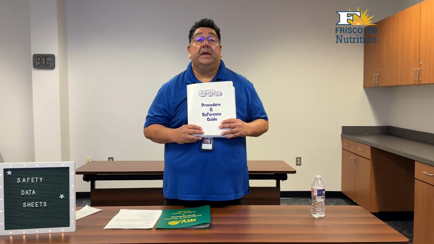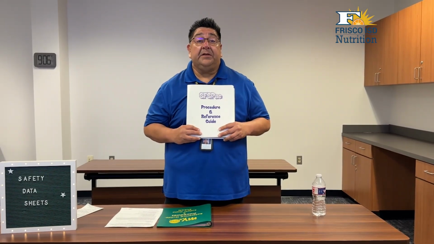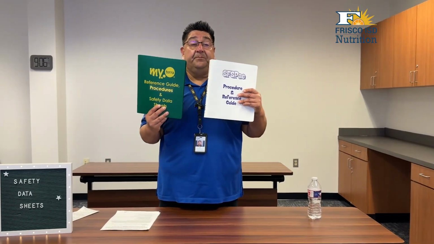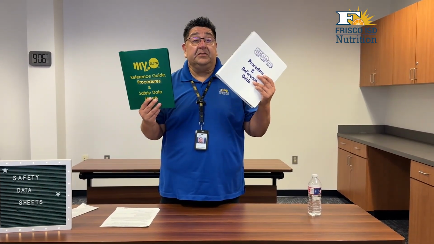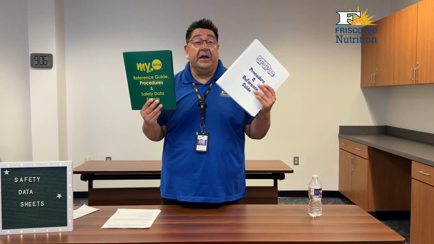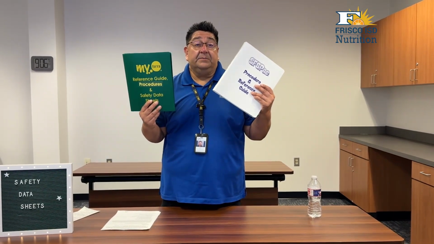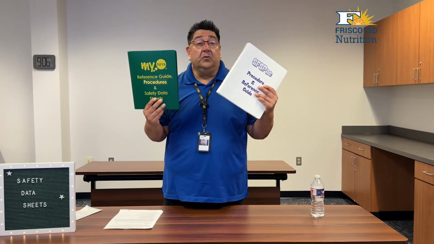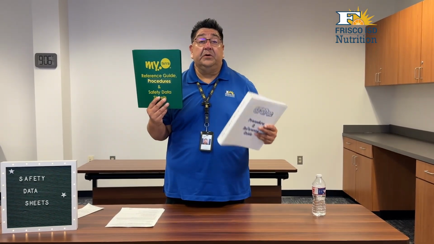Okay, so within our kitchens, we have two SDS binders. We have our SFS chemicals that are used, which is a white binder, and we have the Mitera binder, which is the green binder. The difference between both of them is these are chemicals that are provided by SFS PAC, specific chemicals, and SFS PAC also represents Mitera, which involves the delimer, the rinse aid, and the general purpose soap for the dish machine. So two separate binders.